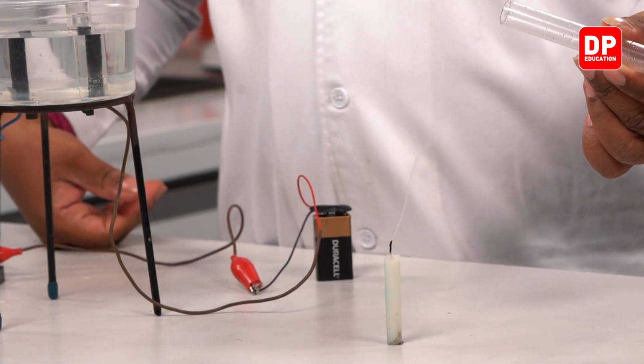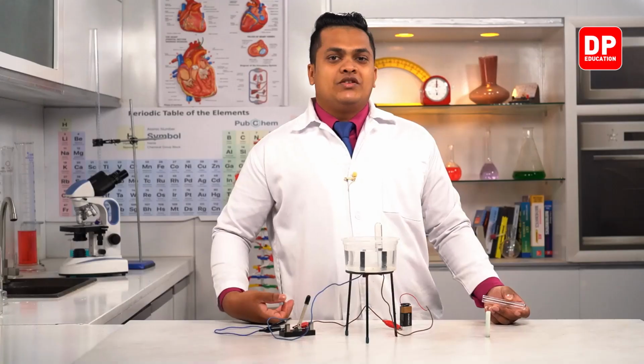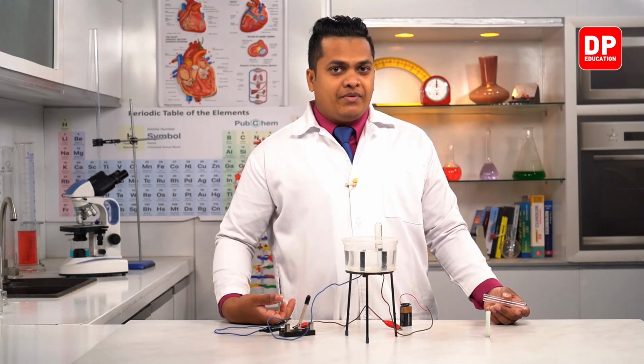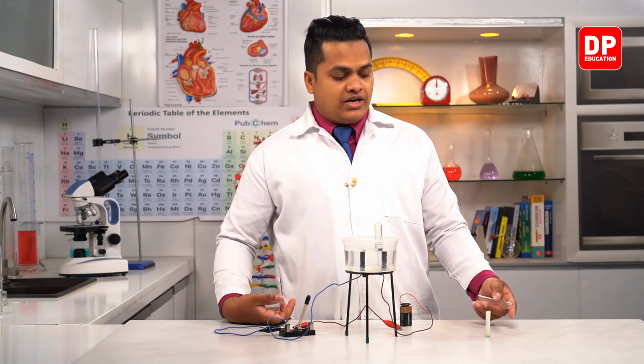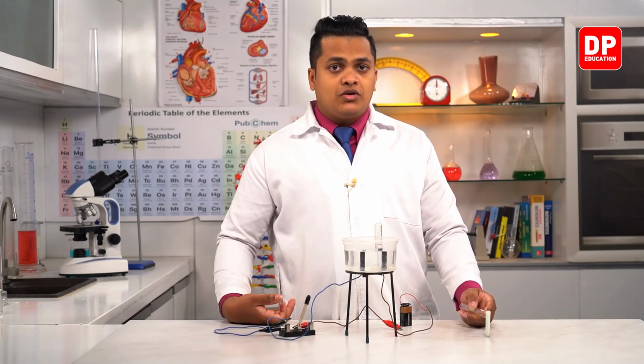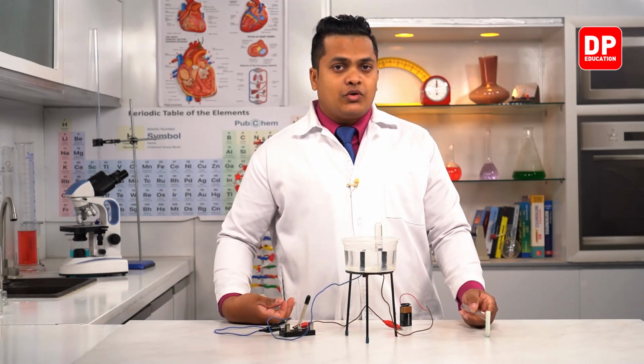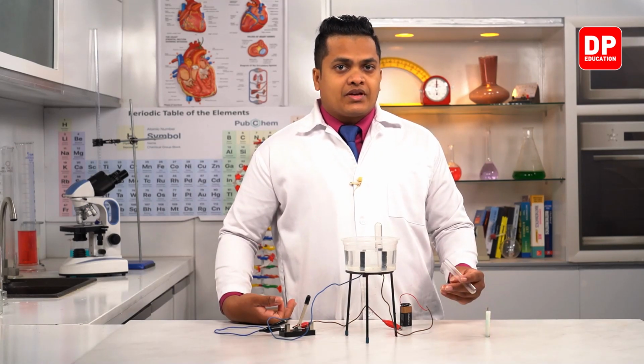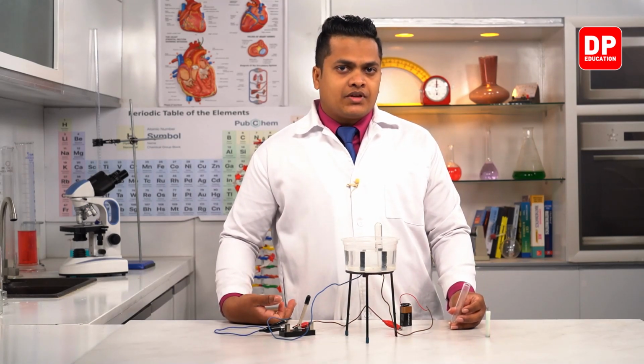So my dear children, it's quite obvious to us that it's going to emit a good pop sound, and as you can see, the candle flame is also going to go off, right? So what is the reason for that?